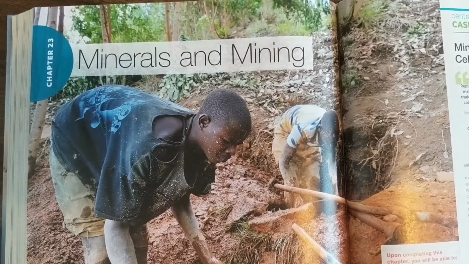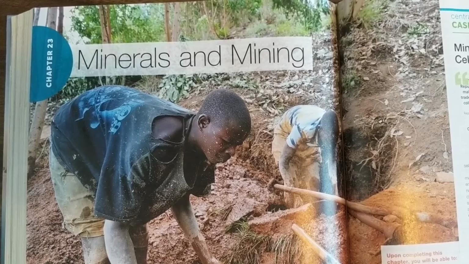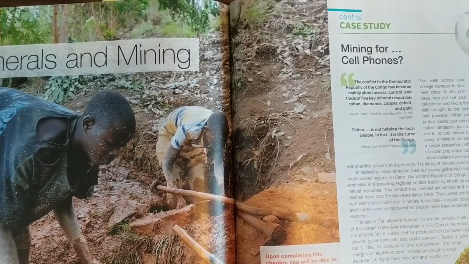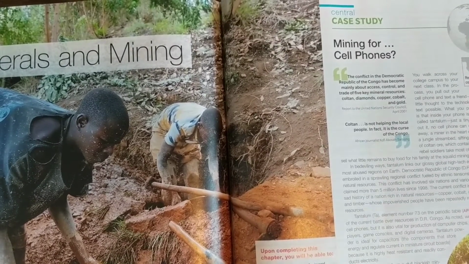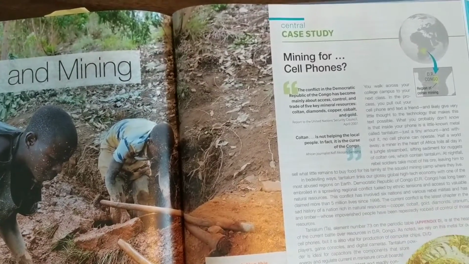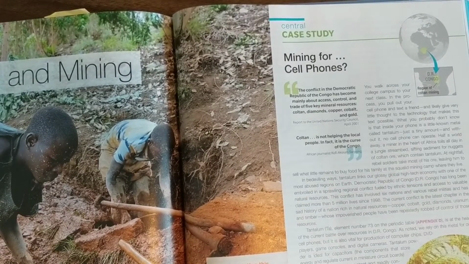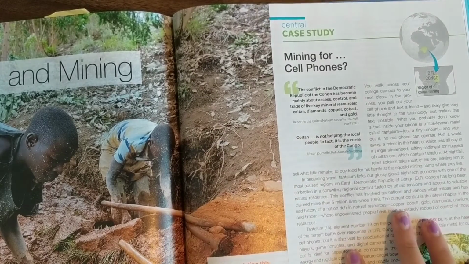This is chapter 23 on page 628. This chapter is all about mining. This case study is very interesting. It is about mining for cell phones in Africa, and it's important as a global citizen to realize that our use of resources does impact other people and other countries all over the world. And so this is very interesting.